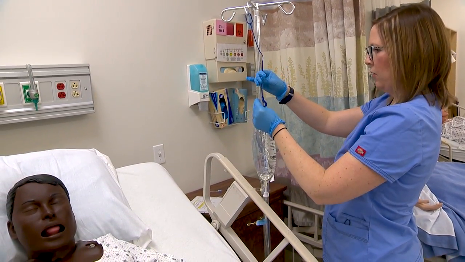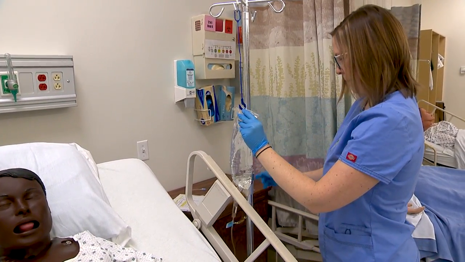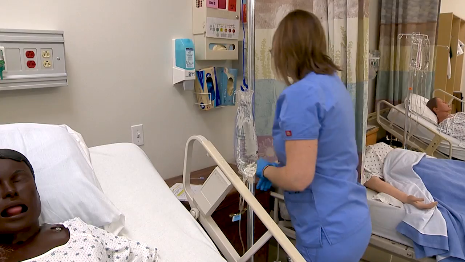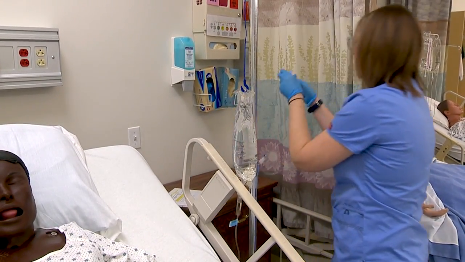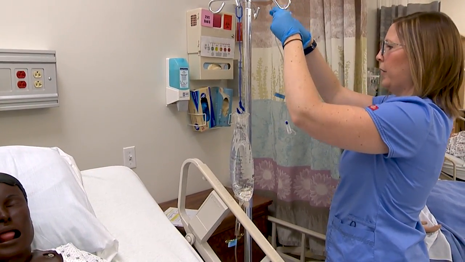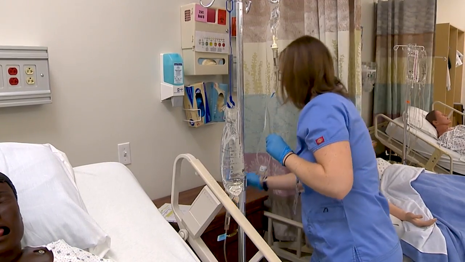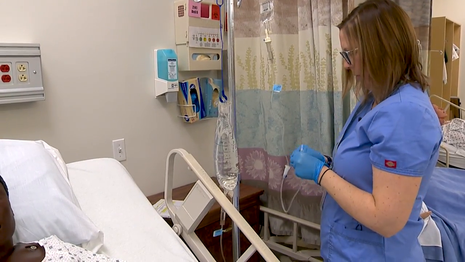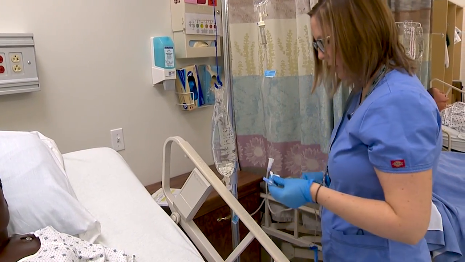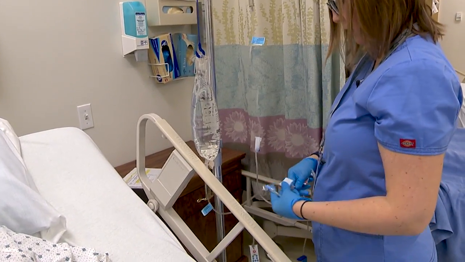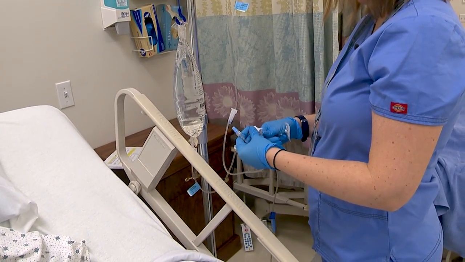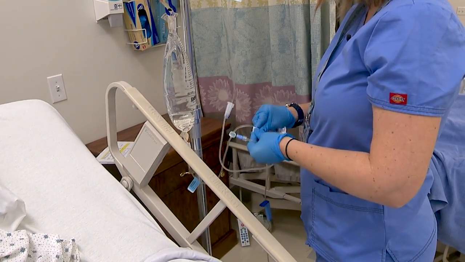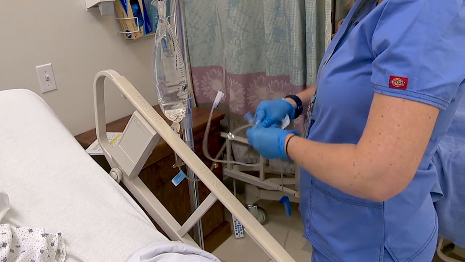We have to drop down our primary fluid. Hang my Cipro here. And again, I'm going to scrub the hub. Now I'm going to connect the secondary to this port here, closest to the primary fluids. So scrub again for 15 seconds.